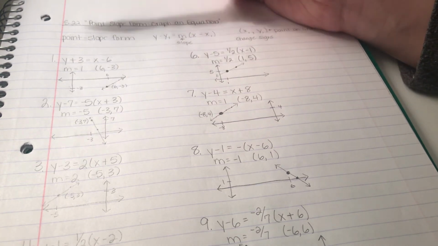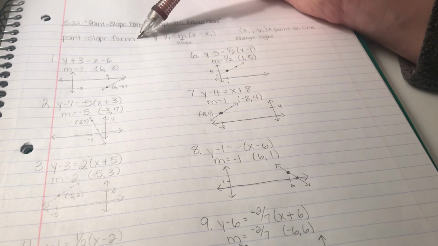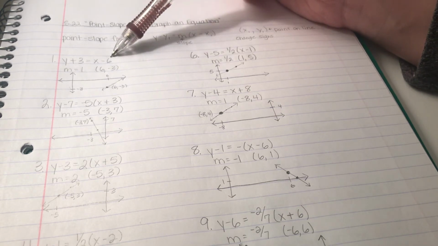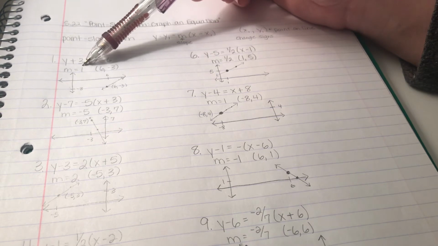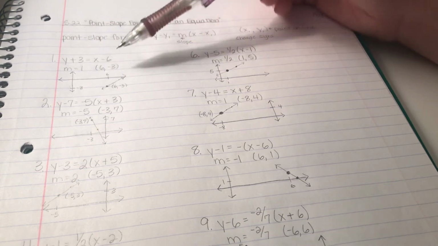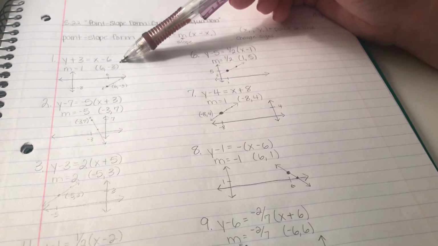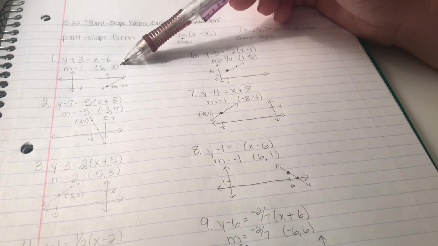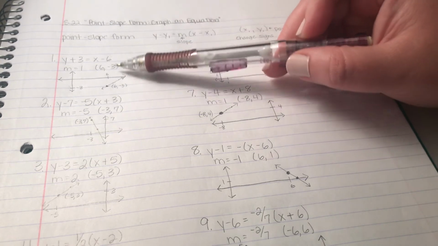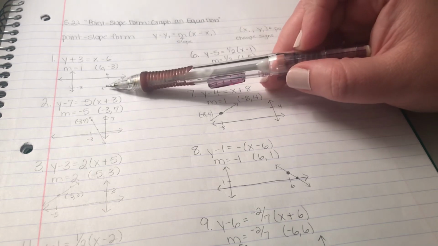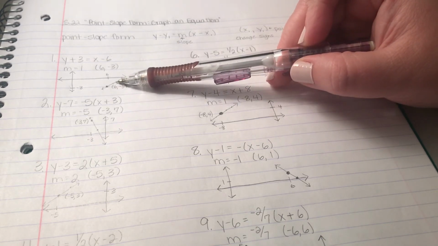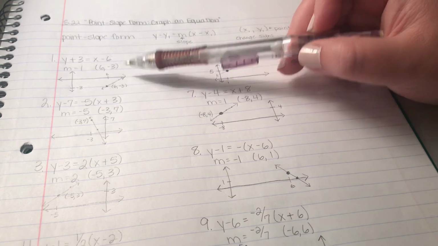One more time, walking you through this: with point-slope form, they're giving us an equation. From that equation, we're able to gather the slope, rise over run, and then we're able to understand one point on that line. We'll originally plot that first point, and then we'll use our slope to plot another point, and that will connect and make our line.